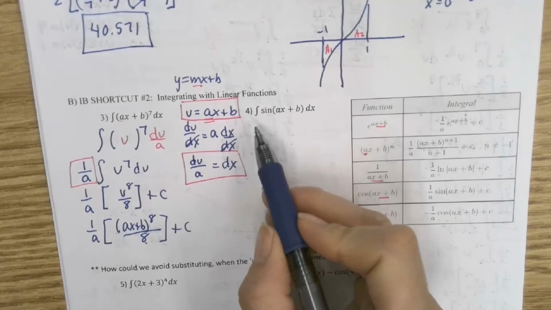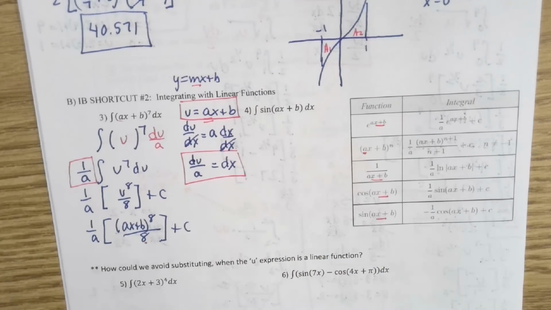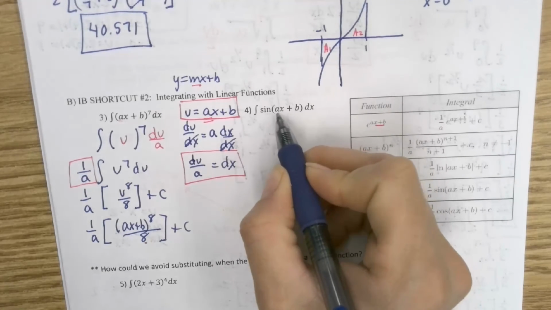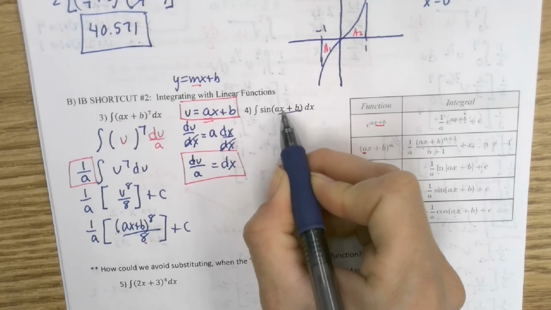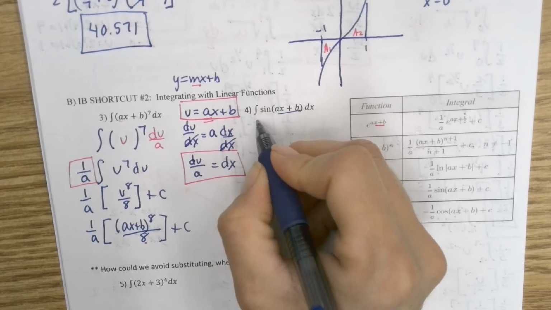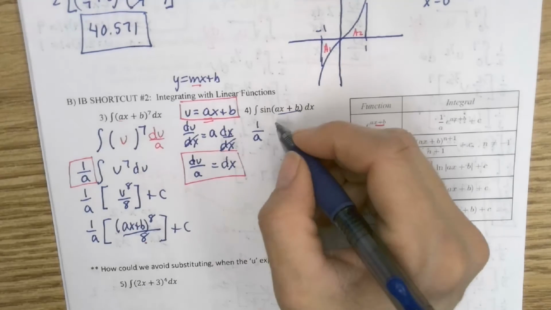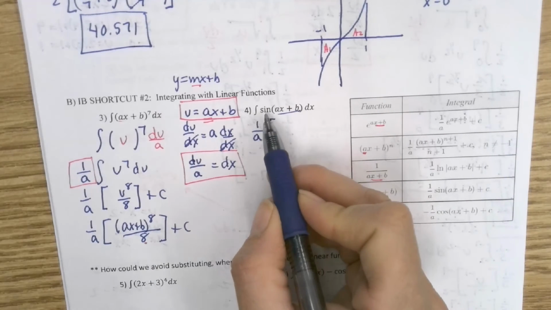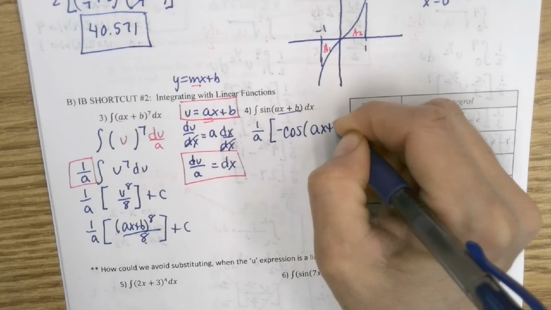So let's take a look at example number 4. Sine of ax plus b dx. So I'm not going to use u substitution. I'm realizing that that inner function is ax plus b. So I am going to take this constant number a, and I know my shortcut is I'm going to pull a 1 over a out to the front, and then I'm going to reverse my derivative. So sine is the derivative of a negative cosine. So negative cosine of ax plus b.